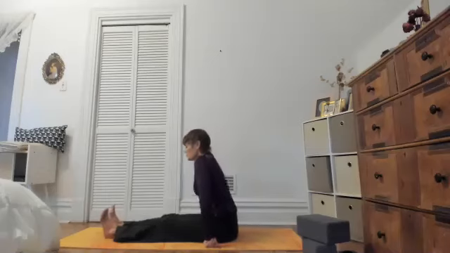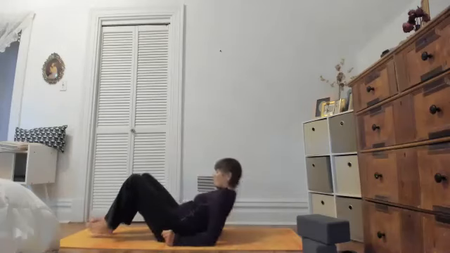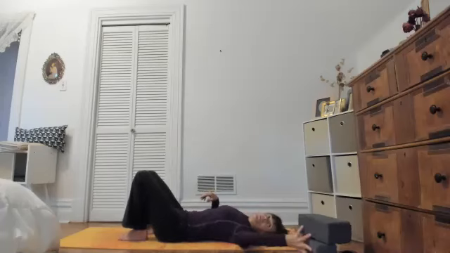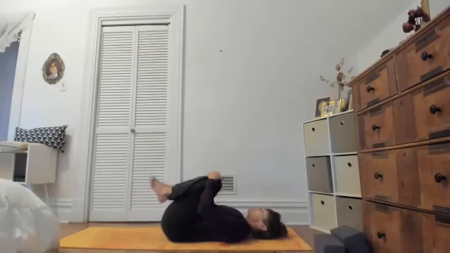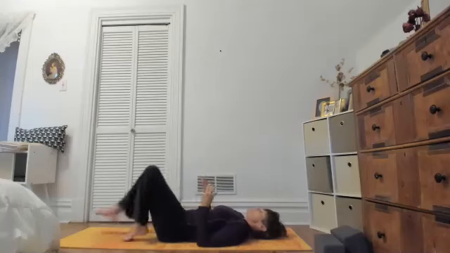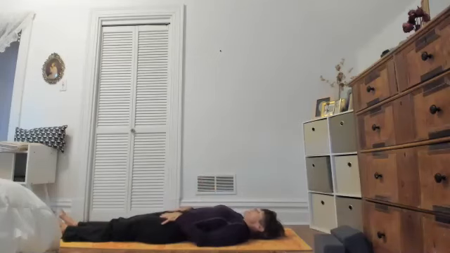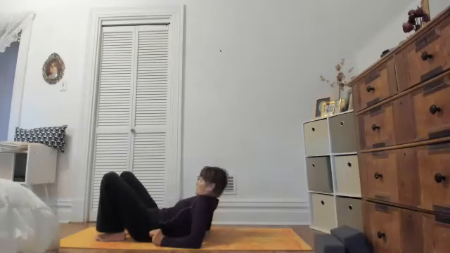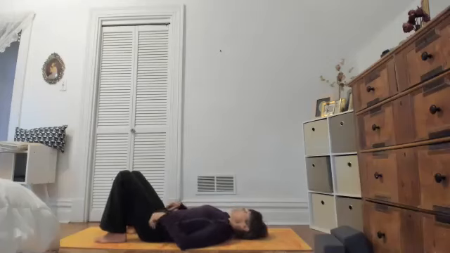Great, and then from here, just scoot your hips towards your heels, come down to your back. Take just a few minutes to do what feels nice in your body, maybe pulling the knees in or moving the knees around in a circle, maybe taking the legs long. Just, I'll guide in a minute. And then we'll come to a position of comfort.